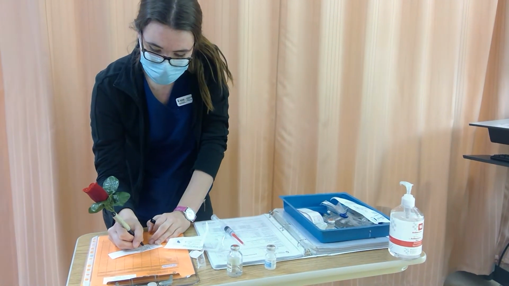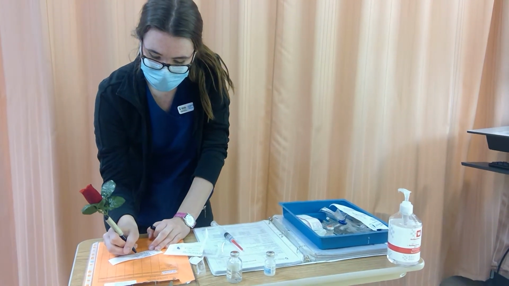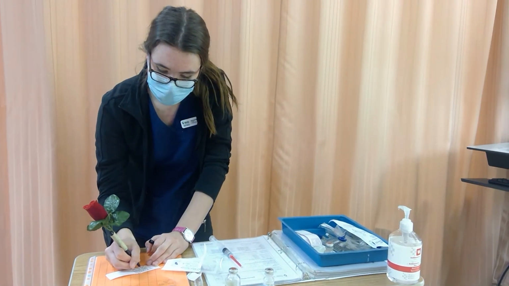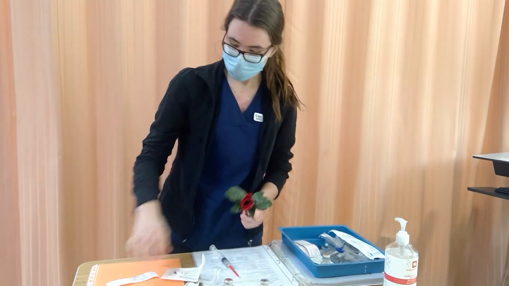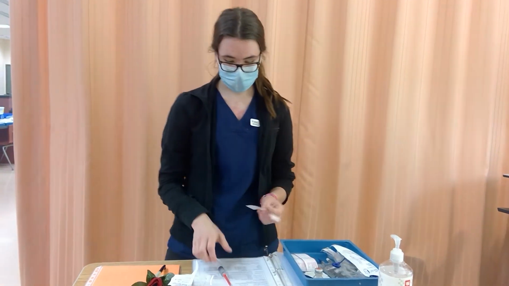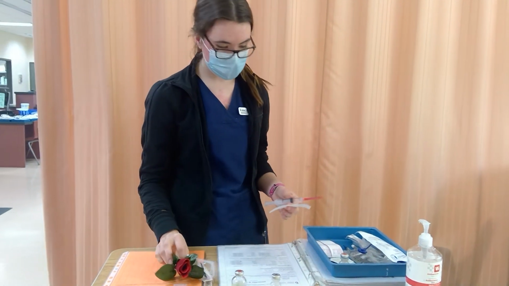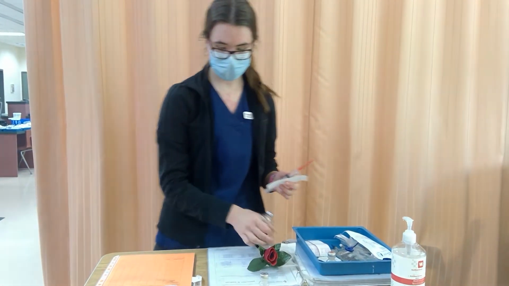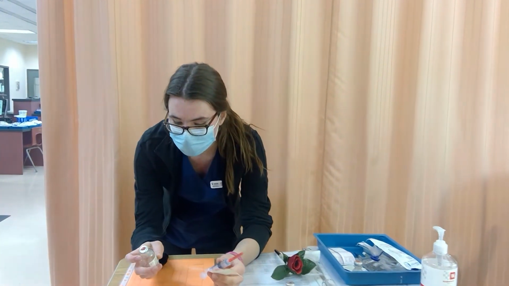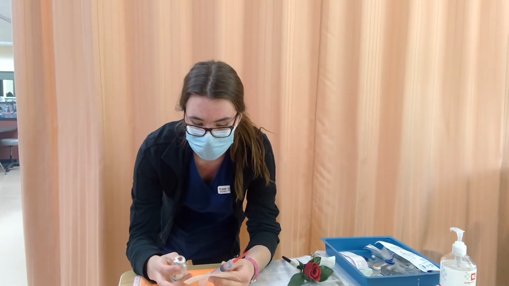Today is October the 20th, 2020. It's 12 o'clock. My name is Melannie Teitsma, Manitoba student nurse year 3, and that's it. So now that I have my label and my medication here, and my med vial, I'm going to be doing my second check. So I see my correct patient is verbalized.